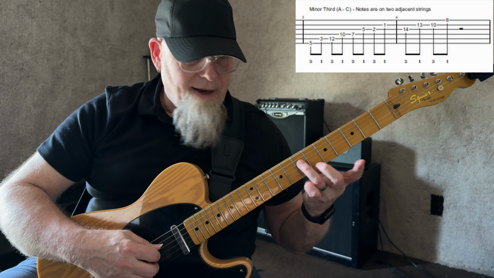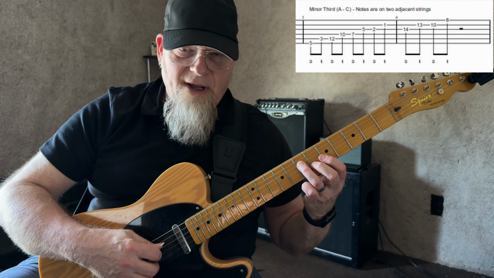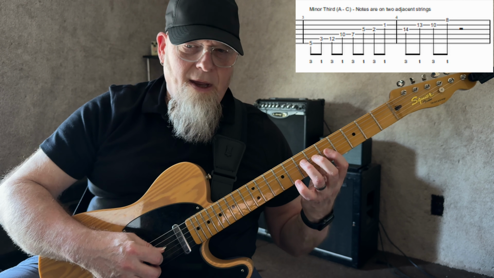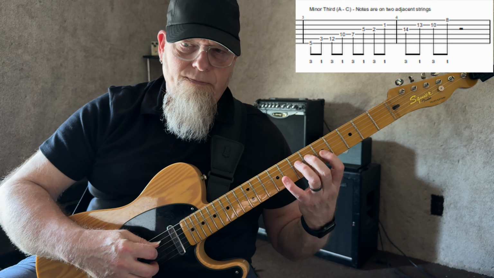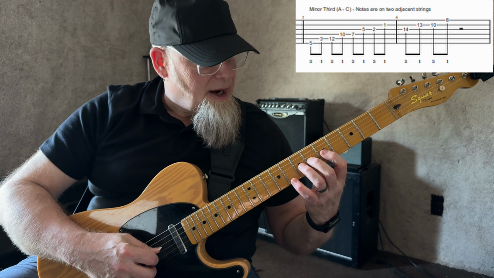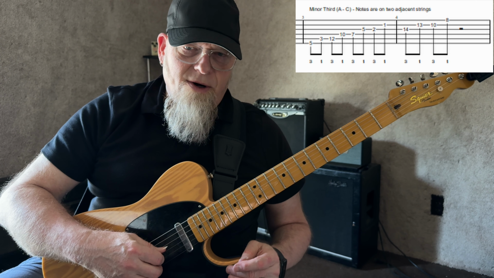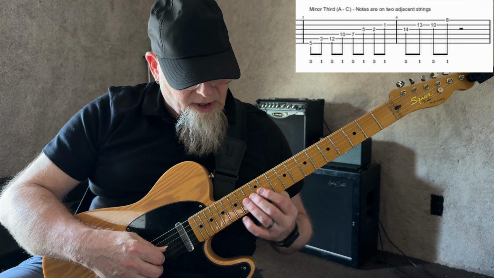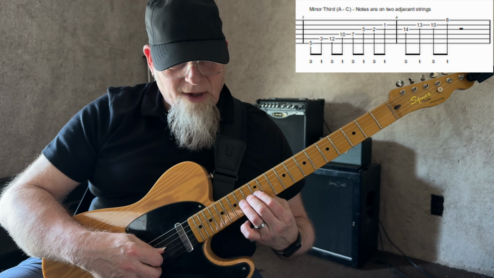Now A, string 4, fret 7. Hopefully you've remembered where the A is. We've done this several times. And then C is going to be index finger on the adjacent string. Now I don't want to use the open string, just to keep my finger patterns consistent. So I'm going to move down here. And this wouldn't be an open string. Look what's going to happen.